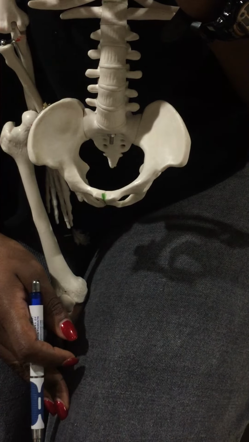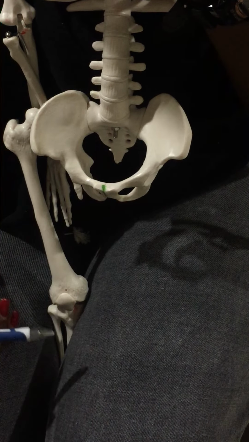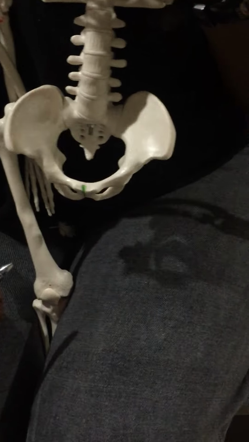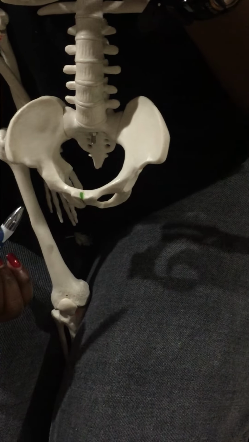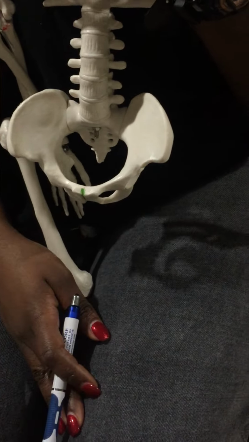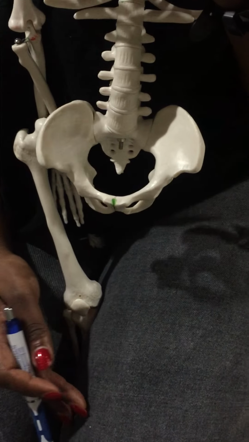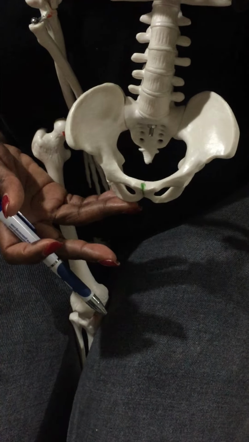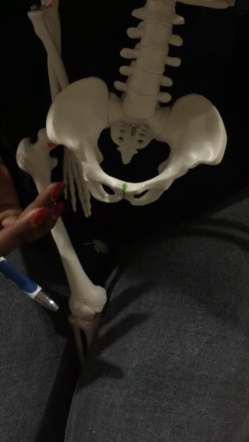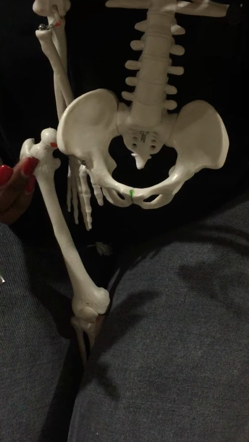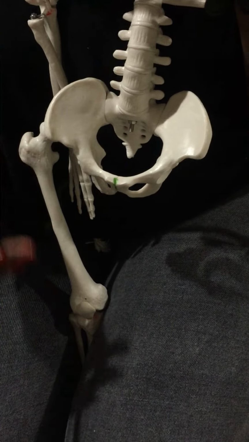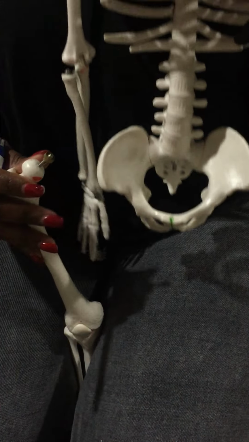And then we have the greater sciatic notch, which is somewhere down here. Next, we have the ischial spine, which is this pointy part right down here at the end. And then the ischial tuberosity, which is the tip right out here.